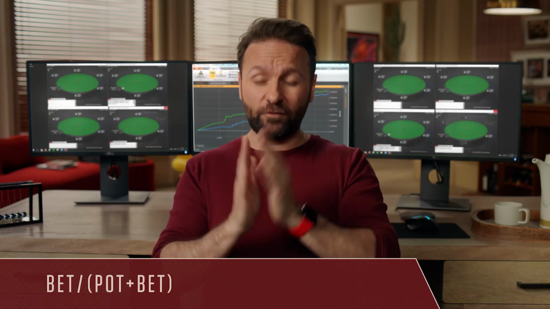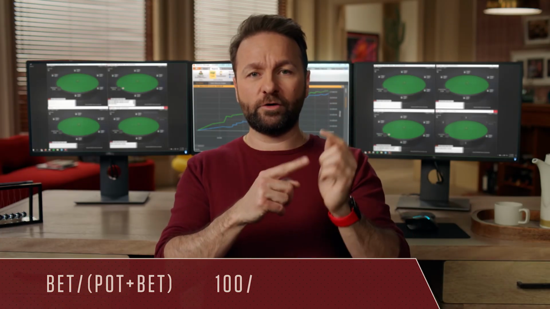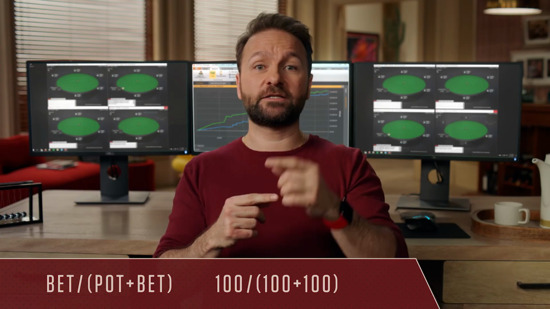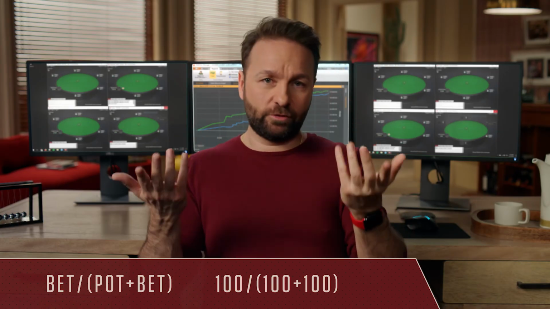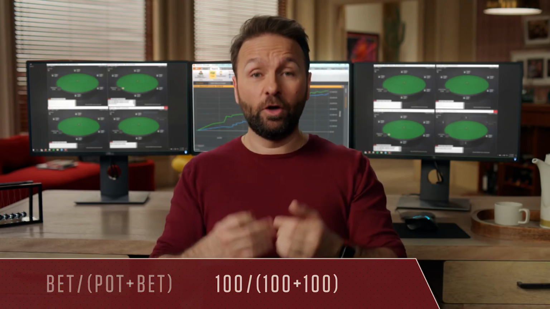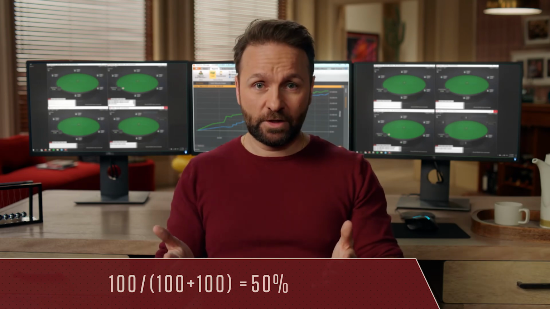So one of the very, very simple formulas that we're going to look at right here is bet divided by pot plus bet. And that's going to be your fold frequency. So in this case, that would be 100 over 100 plus 100, which is 100 over 200, which you can break down to 1 over 2, which is 50%. So in this situation, if your opponent bets pot, theoretically, you should fold 50% of the time and either call or raise the other 50% of the time.